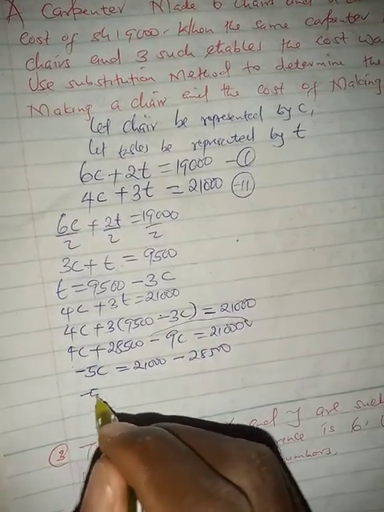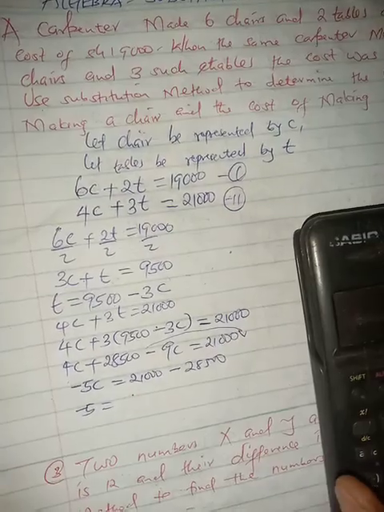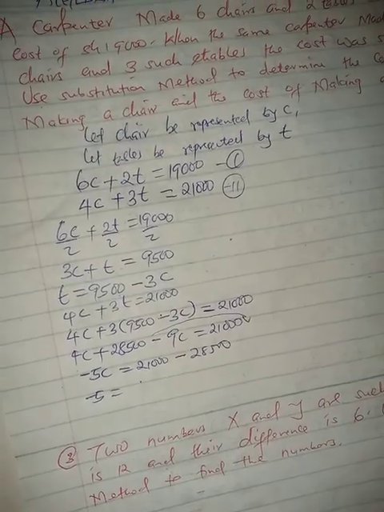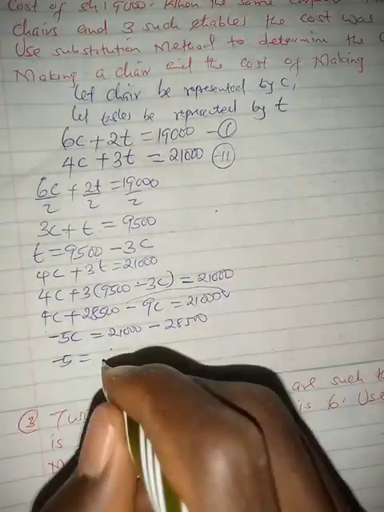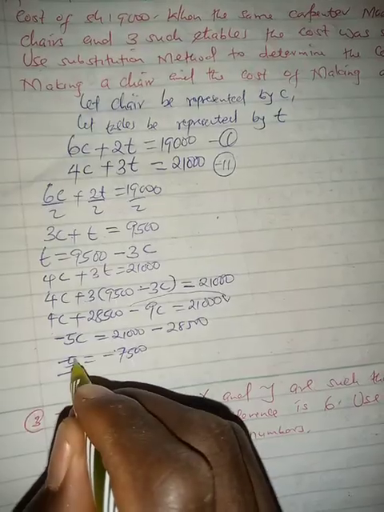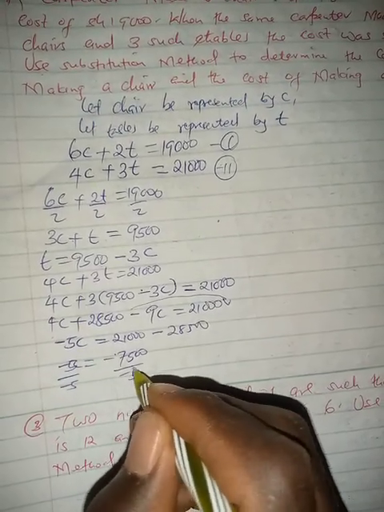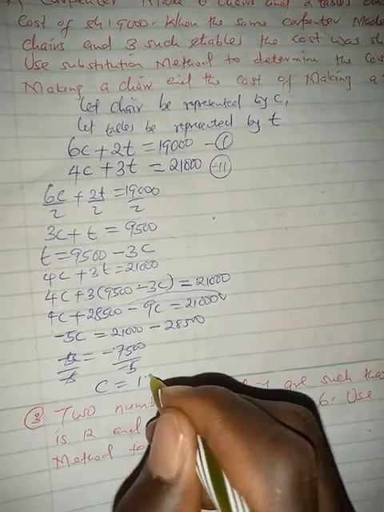So negative 5c is equals to 21,000 minus 28,500, which will just give us negative 7,500. Here we divide by negative 5. C is equals to 1,500.